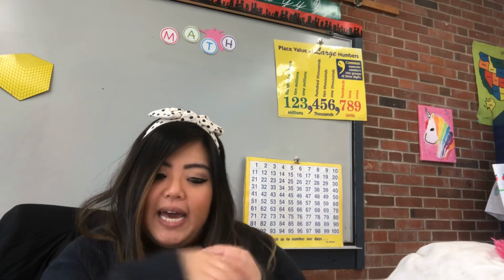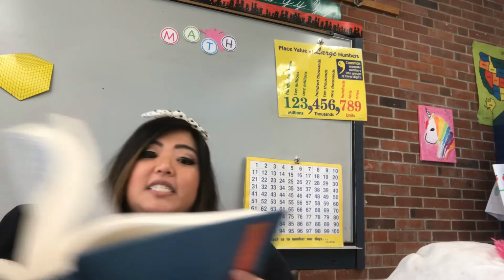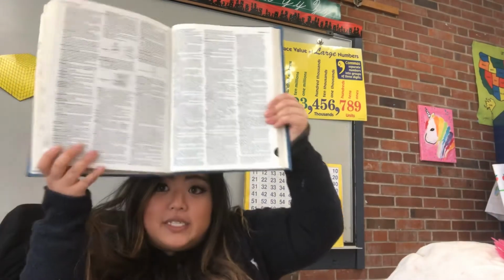So D says, look up the words hurry, army, dim, and gaze in the dictionary, and on notebook paper, write the words formed from these root words. Okay, so let's look up hurry. Ready? I'm going to do this as fast as I can. You too. If you have a dictionary, you can race me. Hurry. This dictionary is seriously bigger than me.